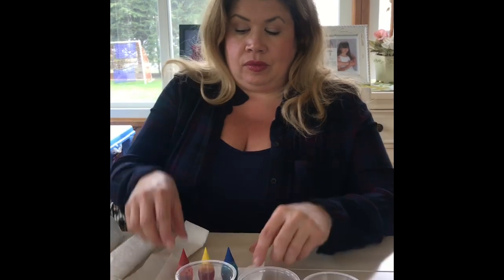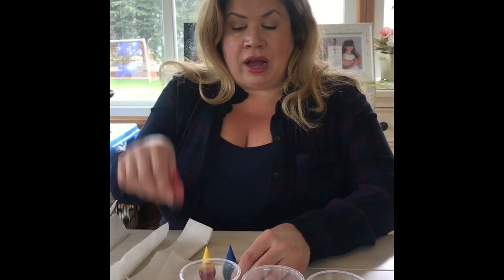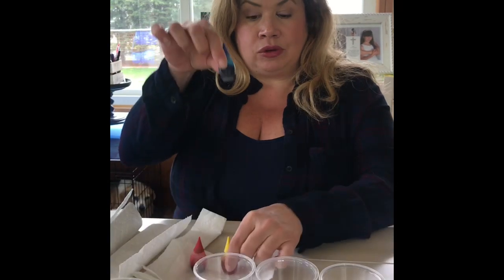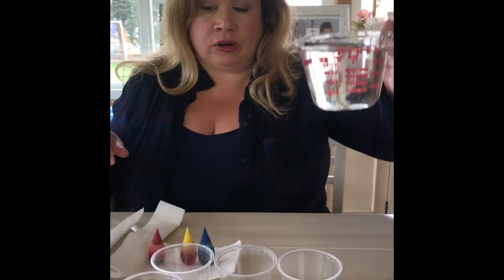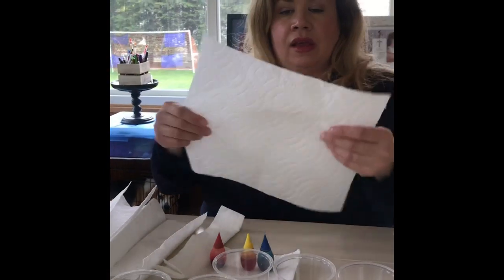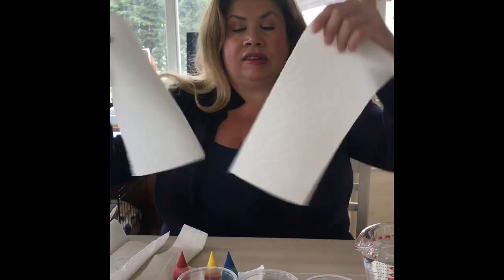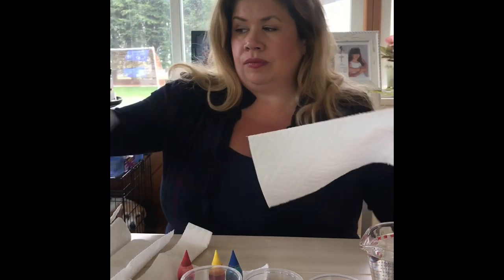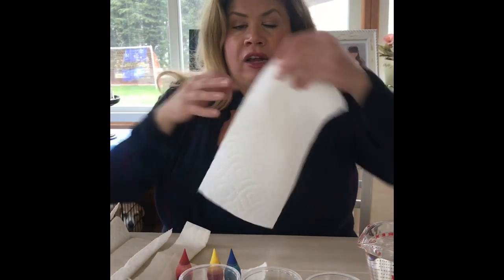Hi boys and girls, for our next experiment, we're going to be making a walking water rainbow. Here's the supplies you'll need. 6 small plastic cups or glasses. Food coloring, red, yellow, and blue. Water, and paper towel. I have the Select-A-Size smaller ones. You can use any paper towel you want.